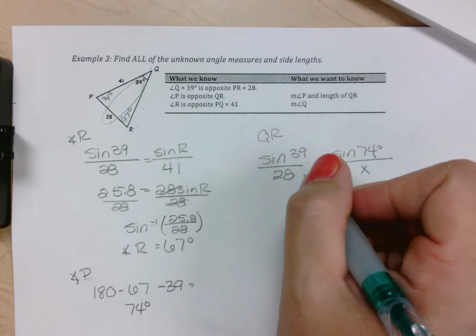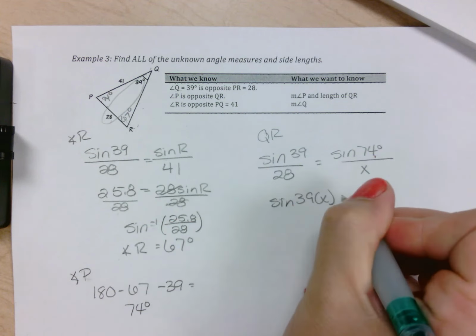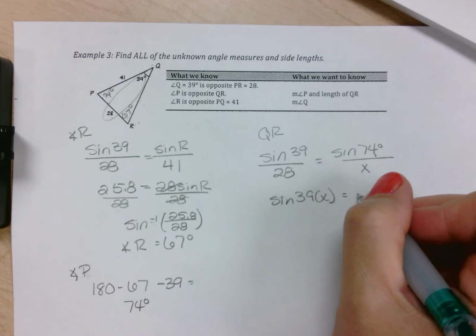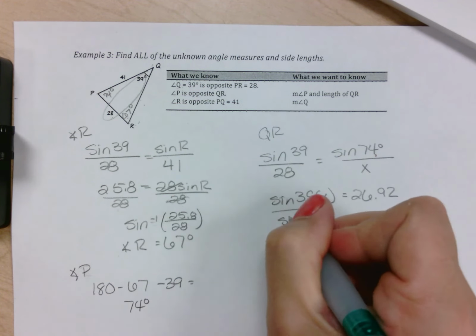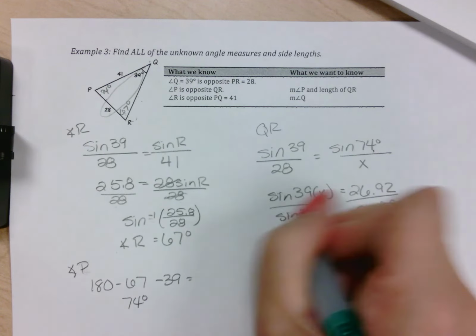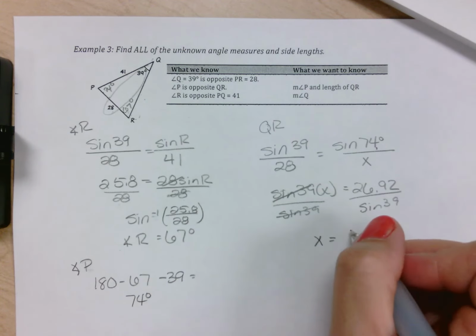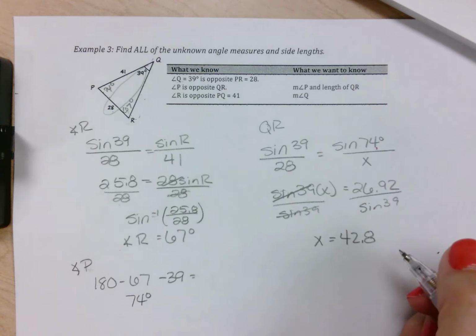And then we'll cross multiply. Sine of 39 times x equals the sine of 74 times 28, which is 26.92. And then we'll divide. Remember, we divide by the entire thing, not just the sine or not just the 39. And when we divide, we find that our missing side measures 42.8.